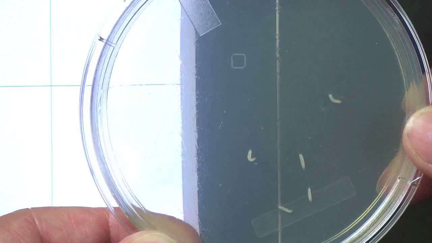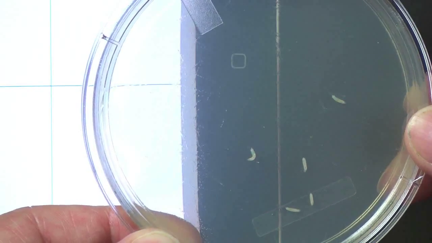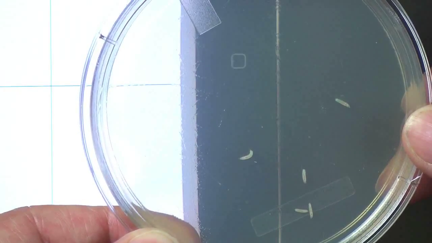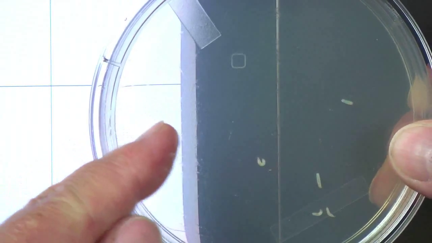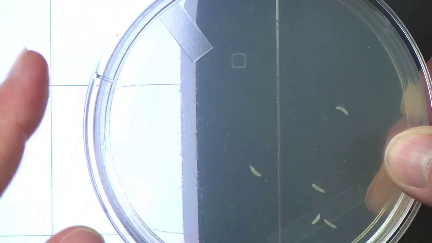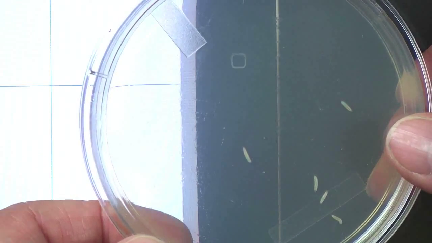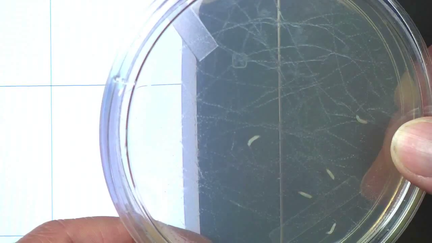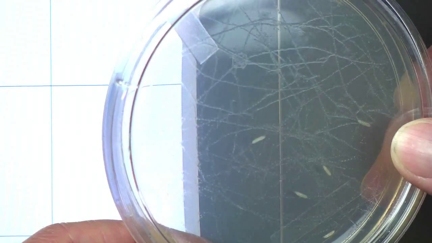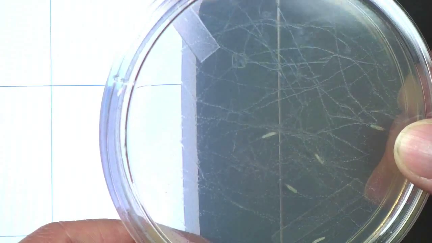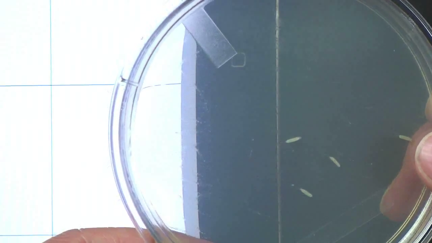You can put acid on one side, water on the other, and you can actually even carve out a little bit of the agar if you want it to stay in one spot. Then you put the larvae in the middle, and you see which side they go toward. These have really made some nice patterns, you can see them all over the agar there.